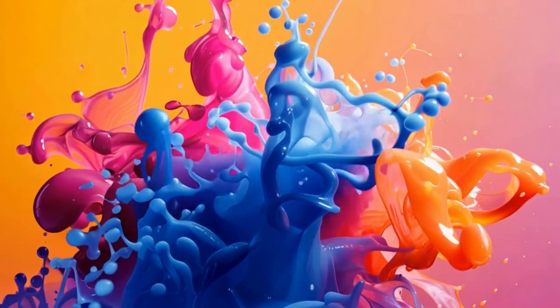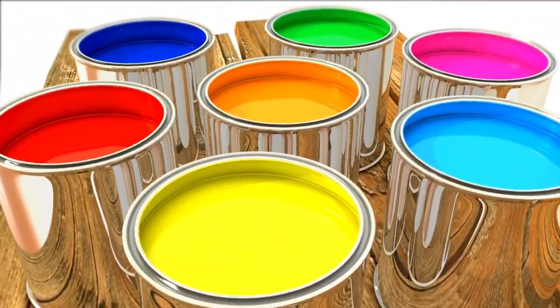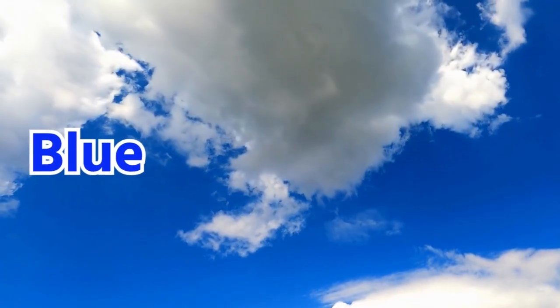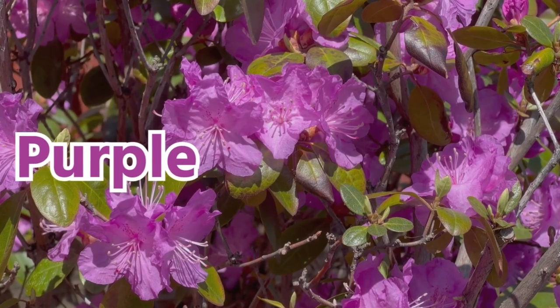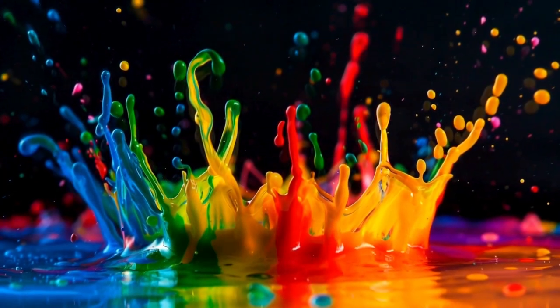Red, red like a shiny apple bright. Orange like the sunset light. Yellow, yellow like the sun so high. Come and learn colors, give it a try. Colors, colors everywhere. Let's all sing and show we can. Red or yellow shining through. Green, blue, purple too. Green, green like the grass so tall. Blue, blue like the sky we call. Purple, purple like flowers in bloom. Colors paint the world and light up the room.